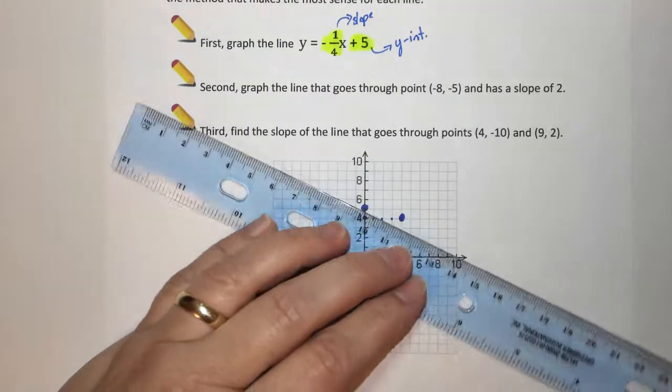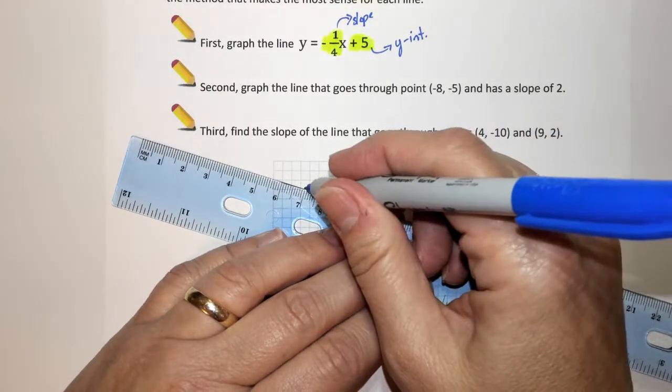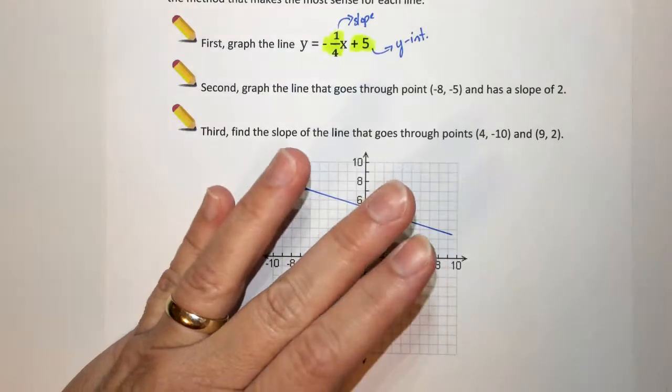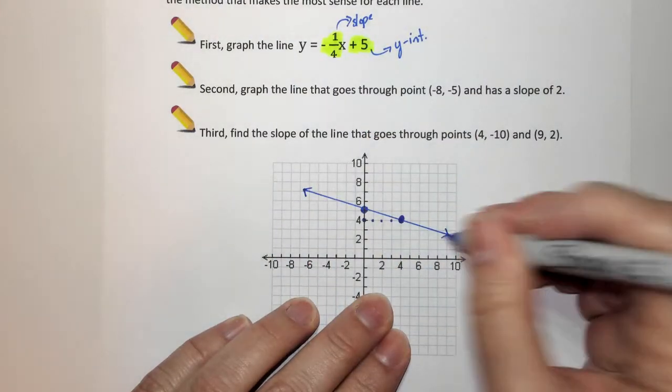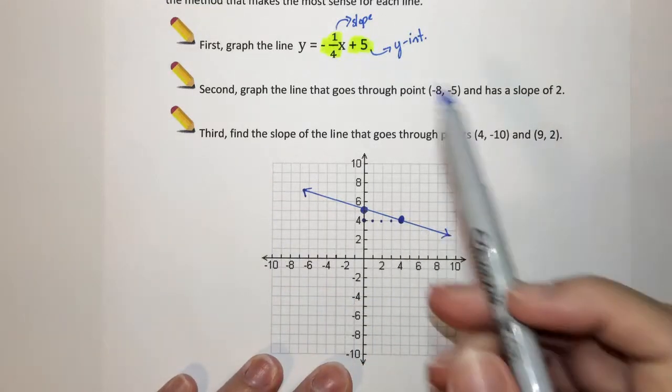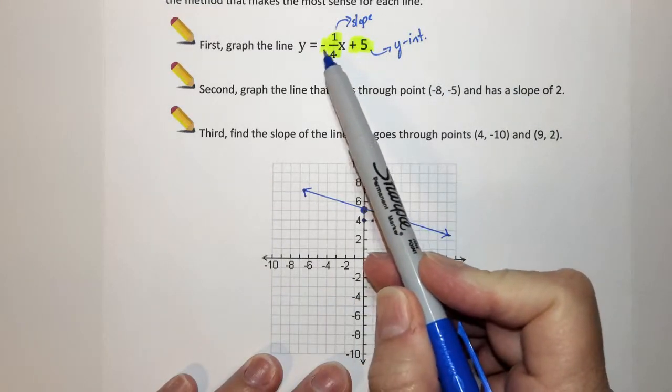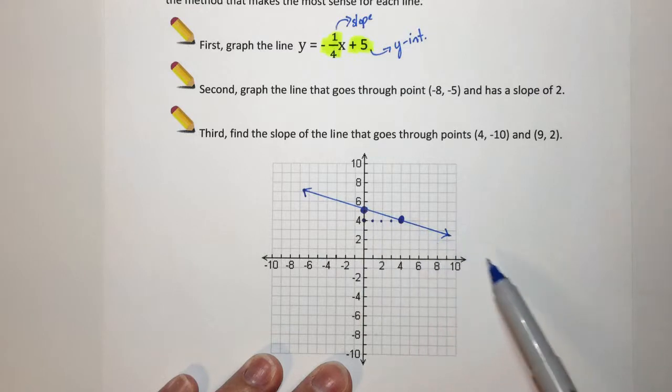When you have 2 points, you can make a line. And just remember to put the arrows on the end to show that it is a line. Just to double check, go back up and look at the slope. It's got a negative, and this is a negative or downhill slope.